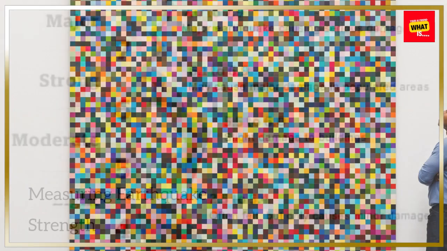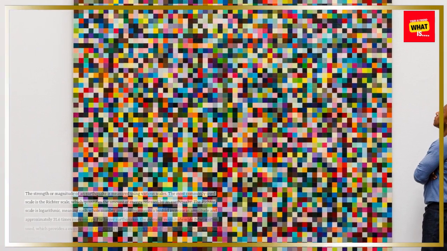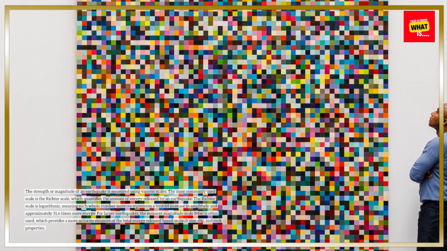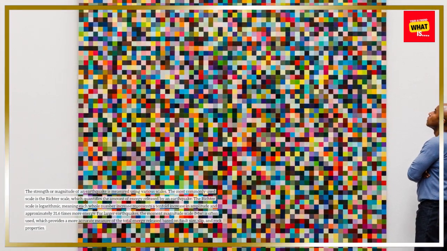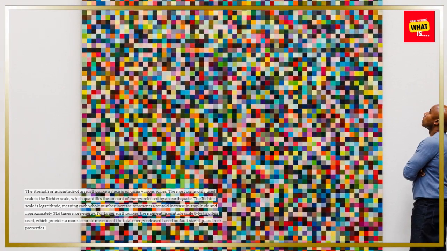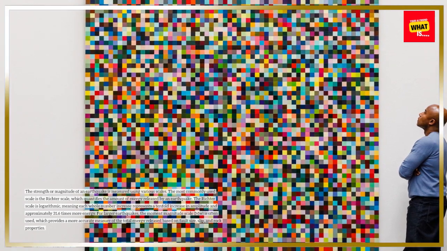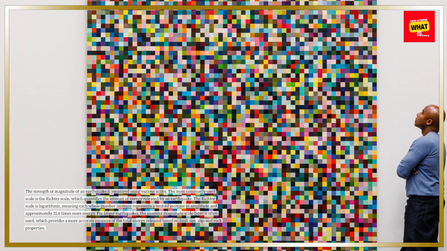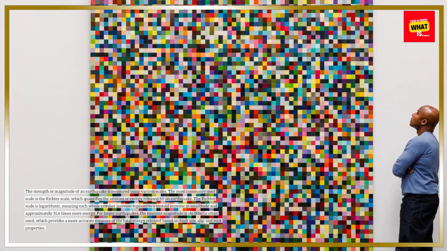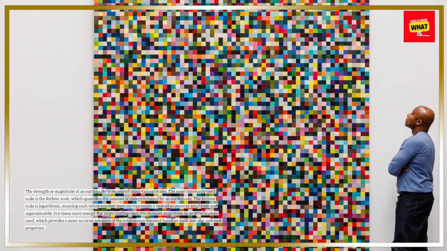Measuring earthquake strength. The strength or magnitude of an earthquake is measured using various scales. The most commonly used scale is the Richter scale, which quantifies the amount of energy released by an earthquake. The Richter scale is logarithmic, meaning each whole number increase represents a tenfold increase in amplitude and approximately 31.6 times more energy. For larger earthquakes, the moment magnitude scale, MW, is often used, which provides a more accurate measure of the total energy released based on fault size, slip, and rock properties.